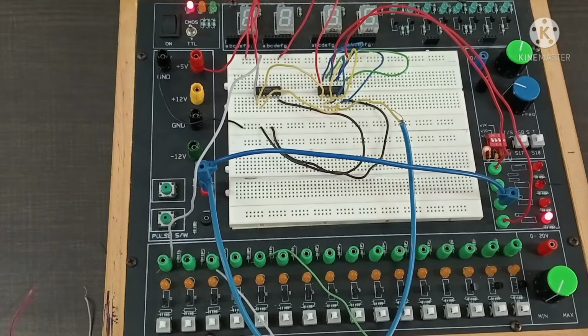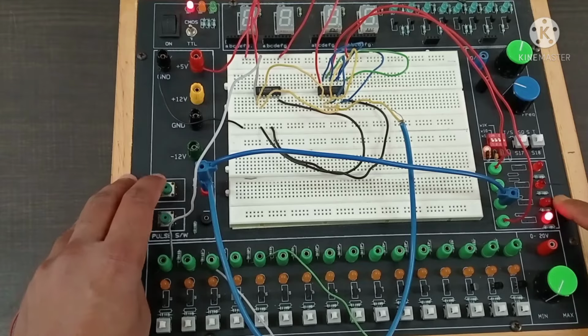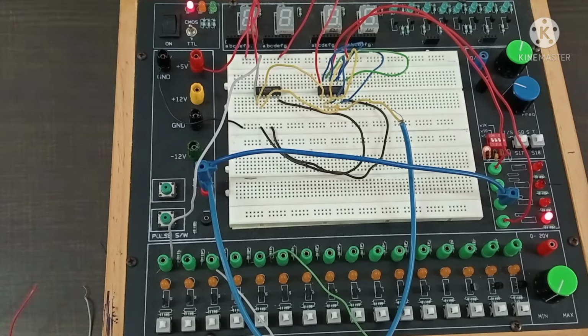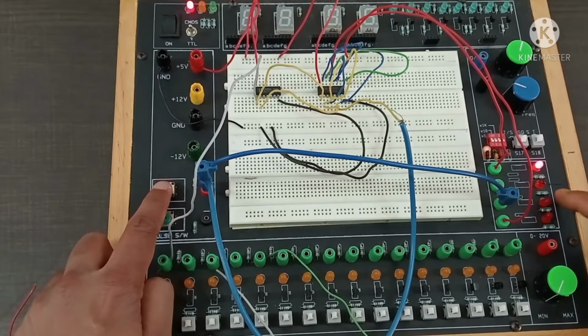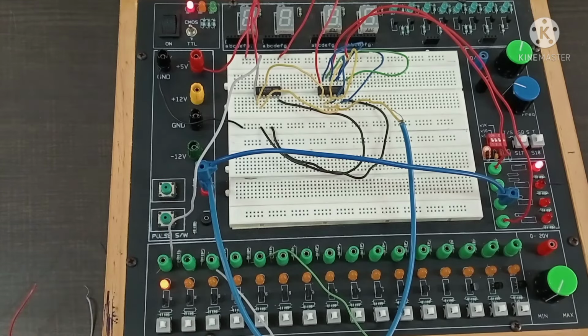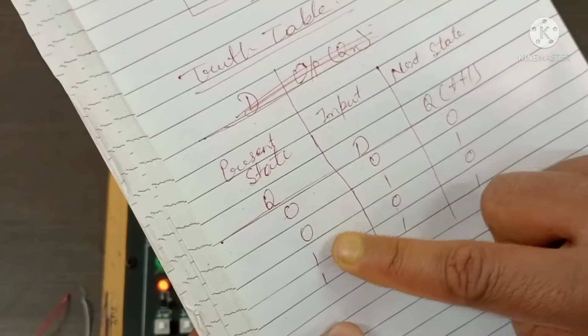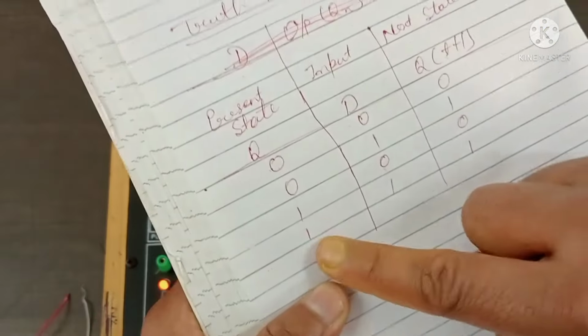So when we press this clock, we have to see now clock here it is working, but output is 0 when data is 0. Okay, when we give data 1, now you can see here I gave 1 data. If I press, now you can see when I pressed, clock worked, and that's why the output became 1. Okay, and then when present state is 1, you can see present state here it is 1.